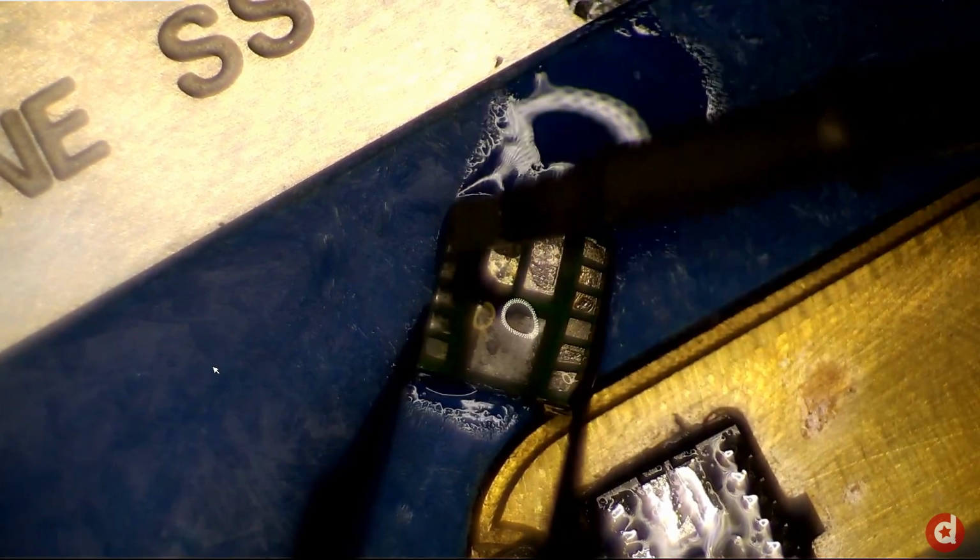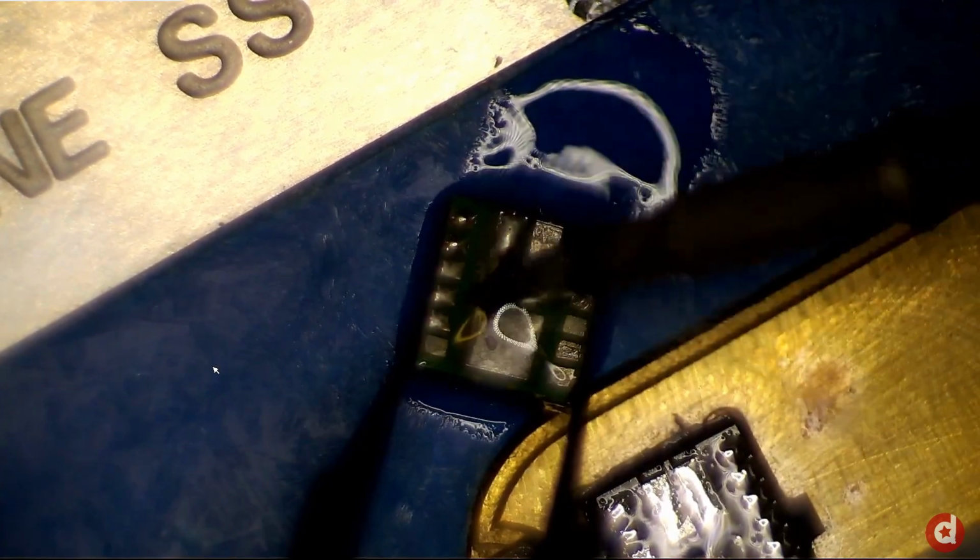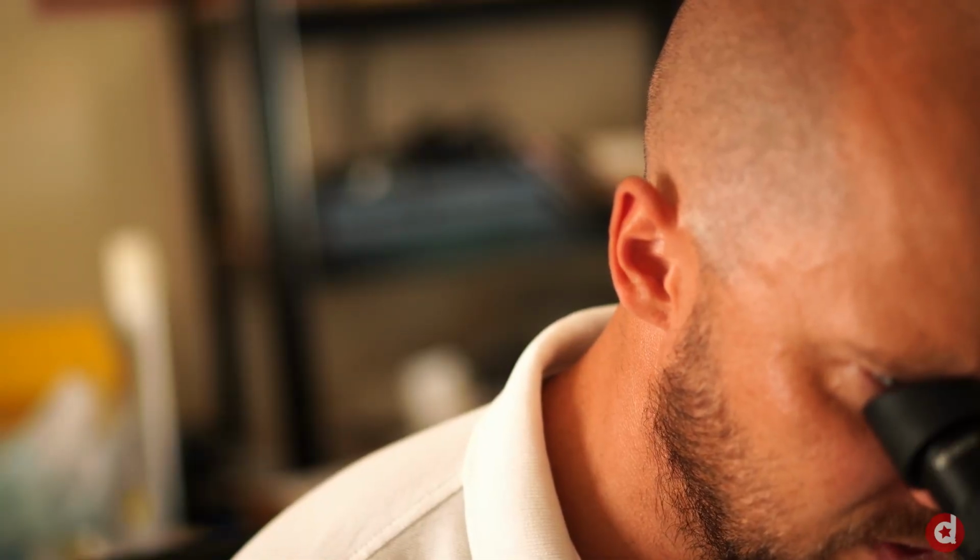Right, so I can hold that with my iron, easy tweezers. It's just a case of going over with some fresh solder and the flux, and it all helps clean it all up.